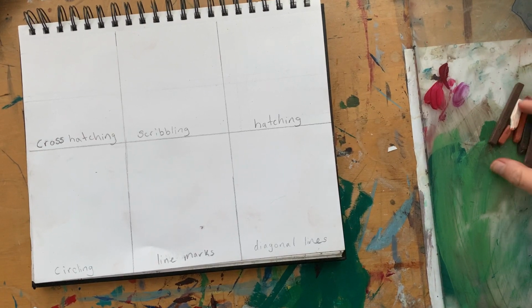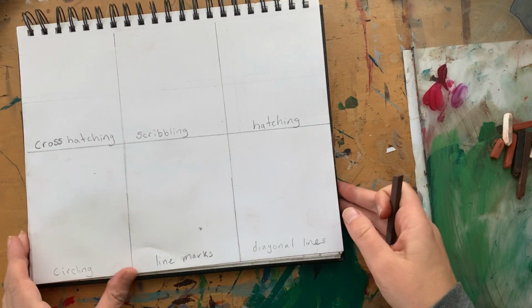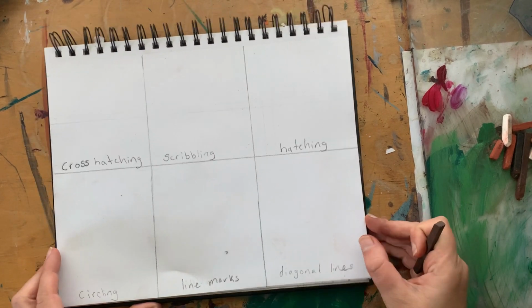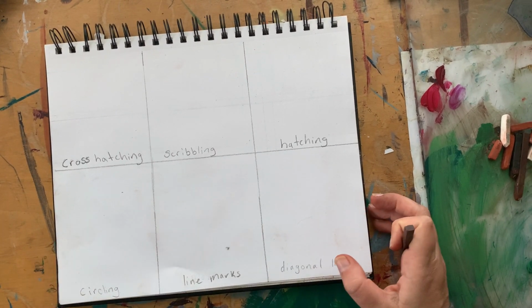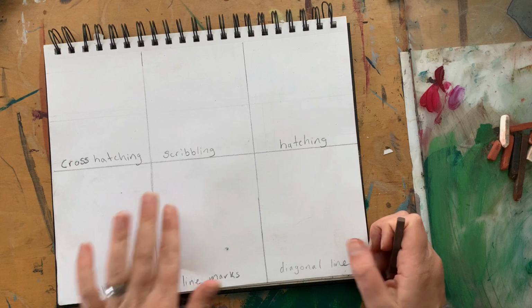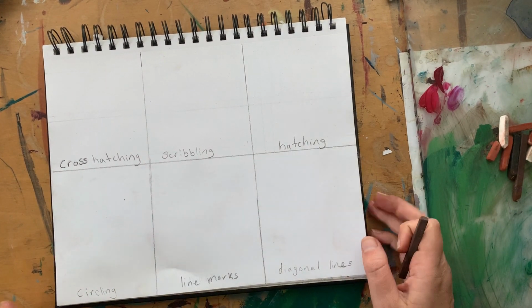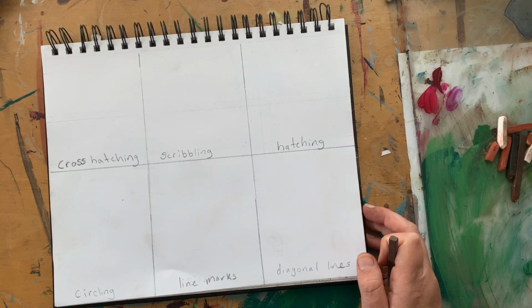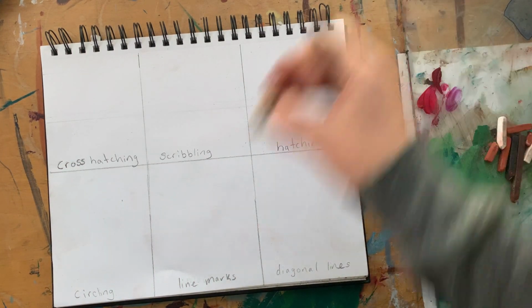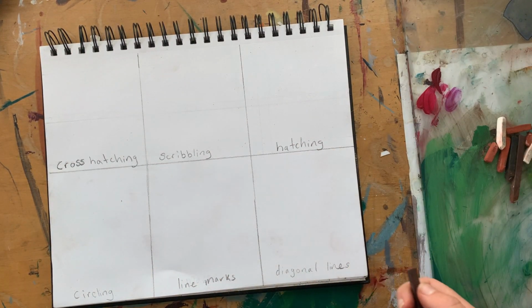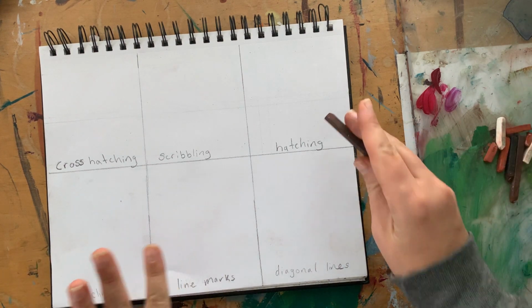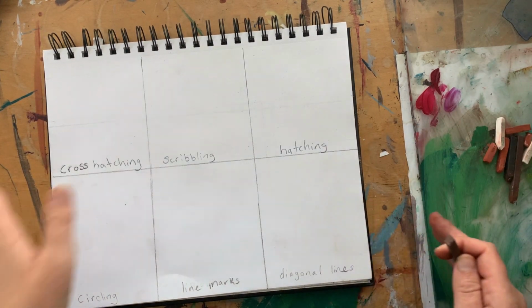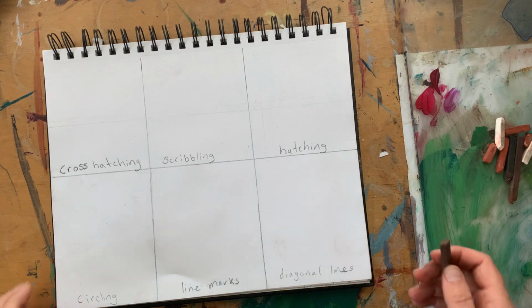Hi drawing class. So I wanted to show you how to make some different textures with Conte crayon, though you can use any pencil or charcoal or whatever you like. In other drawings you can use any of these things to make these textures. We're going to use Conte crayon. Okay, so there's just some different marks.